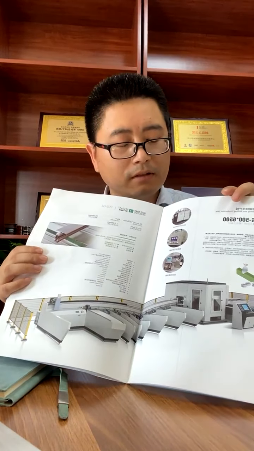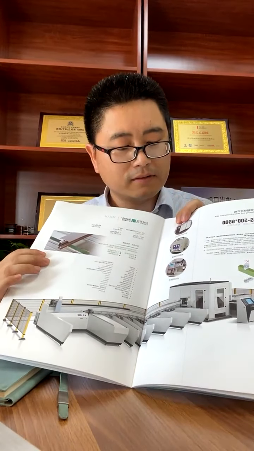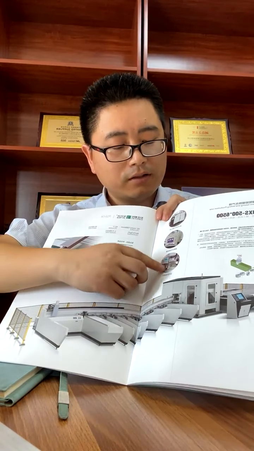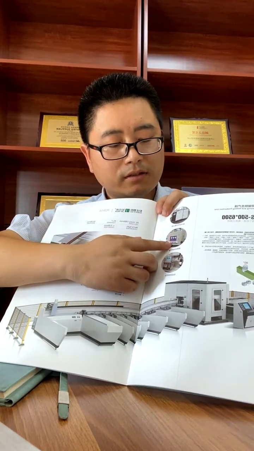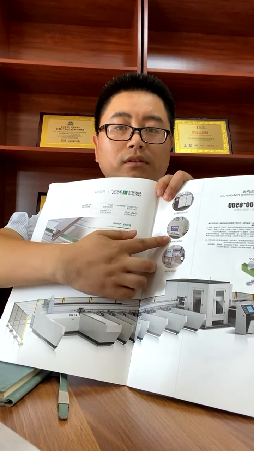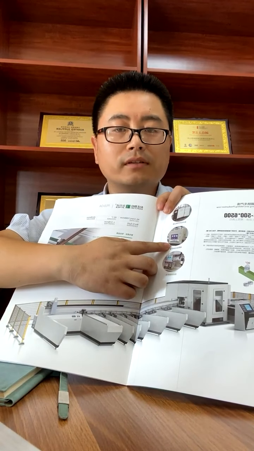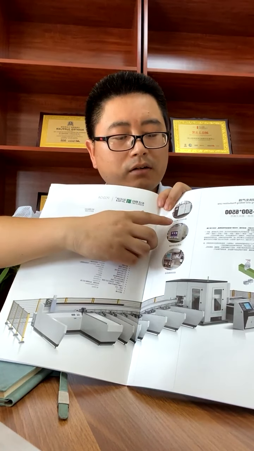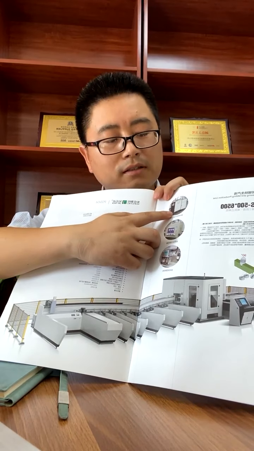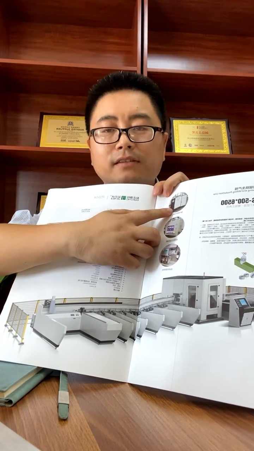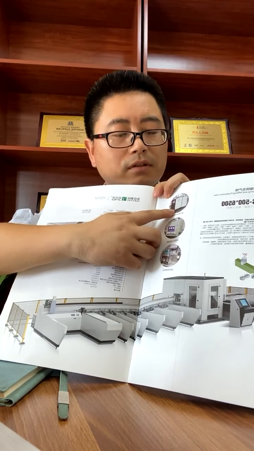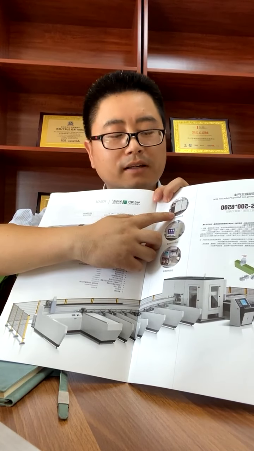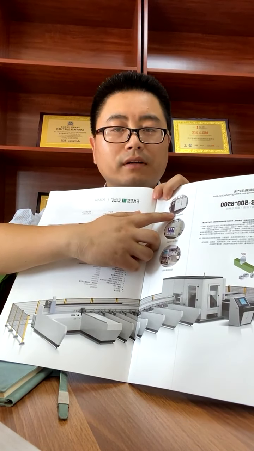Both of the two machines we introduced just now are equipped with isolation transformer to ensure the machines work stably in different power supply conditions, and they are all equipped with pulse blowback dust collector. This dust collector will recover over 80% of the cutting chips and keep the environment clean.